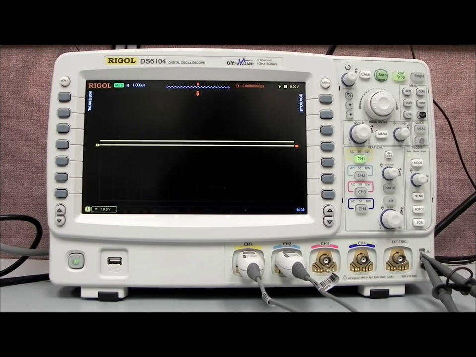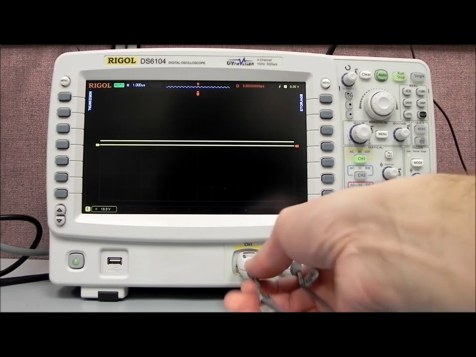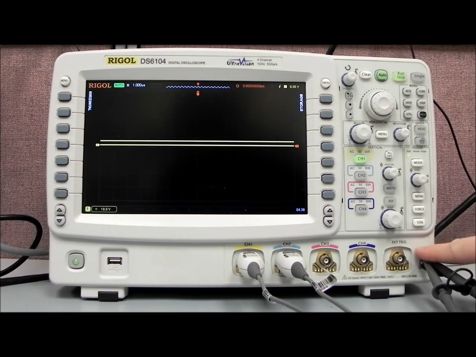In this particular demo, I've connected channel 1 and channel 2 to the probe compensation point on the right-hand side of the front panel. That's delivering a 3-volt peak-to-peak signal at 1 kilohertz, 50% duty cycle, and it is a square wave.